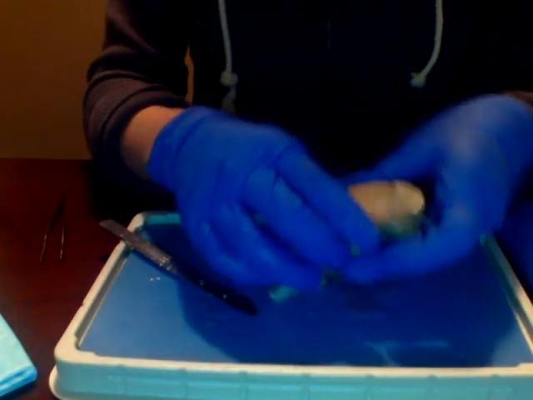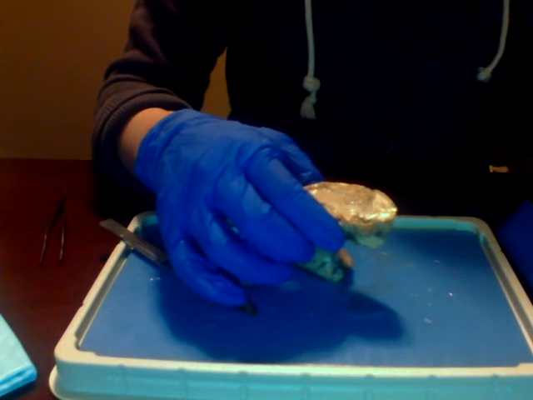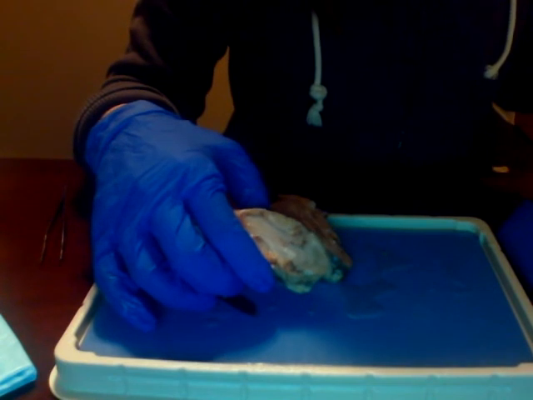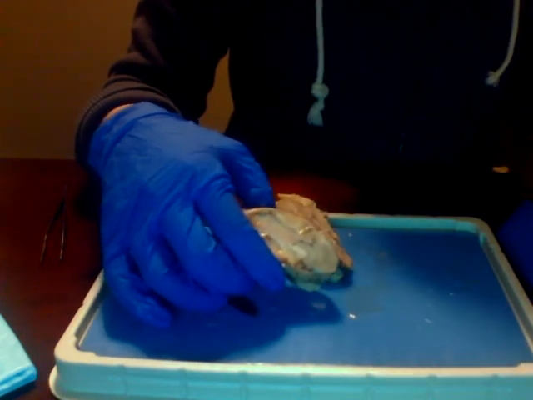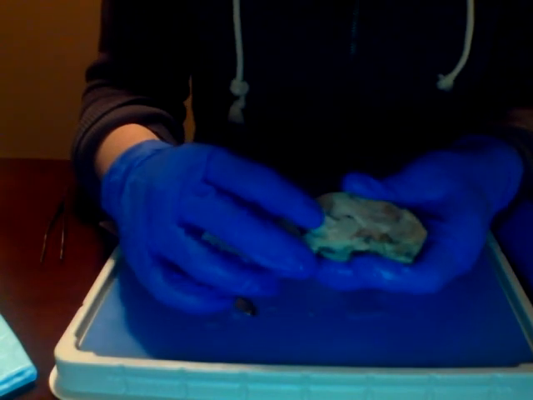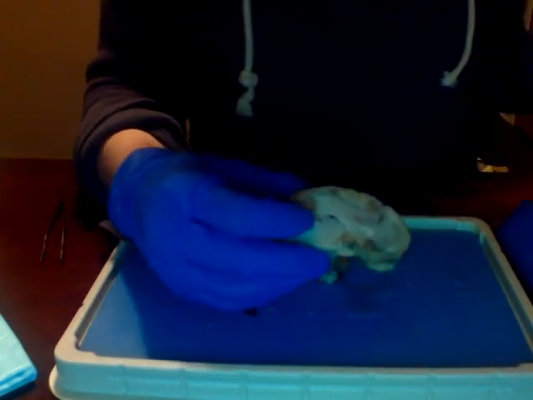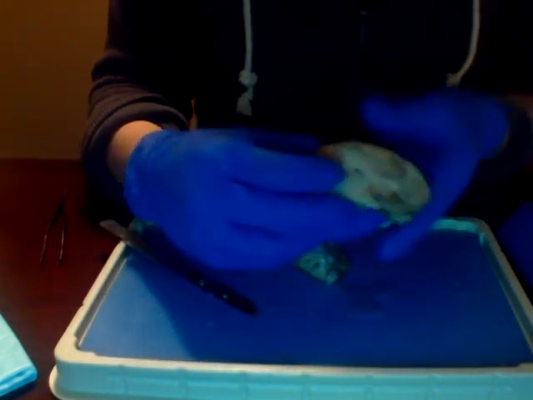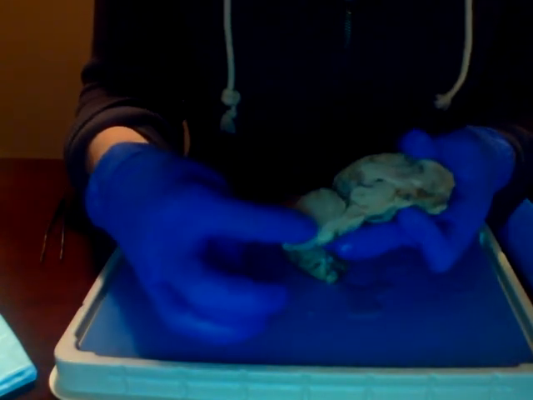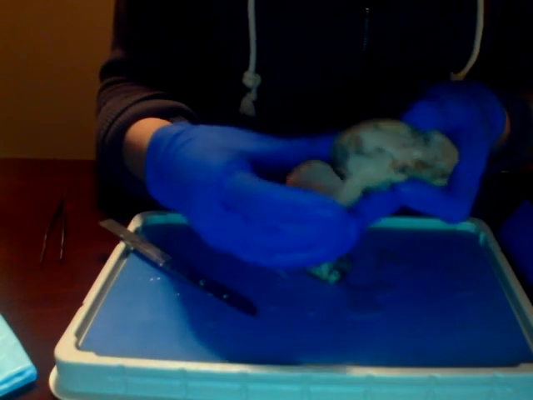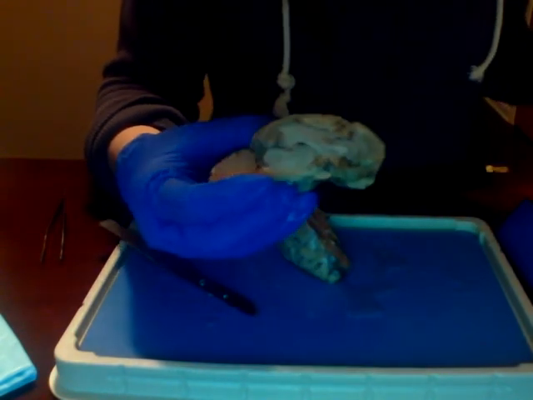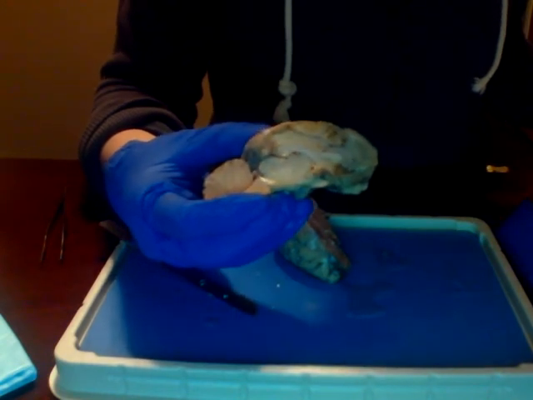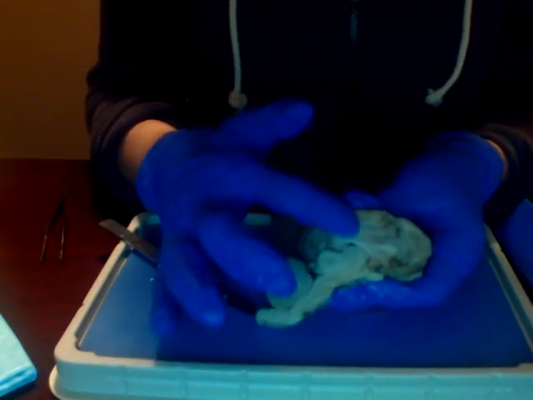The lateral, second, third, and fourth ventricles. So the third ventricle would be in here. The fourth ventricle would be down here by the cerebellum. The lateral ventricles would be up here.